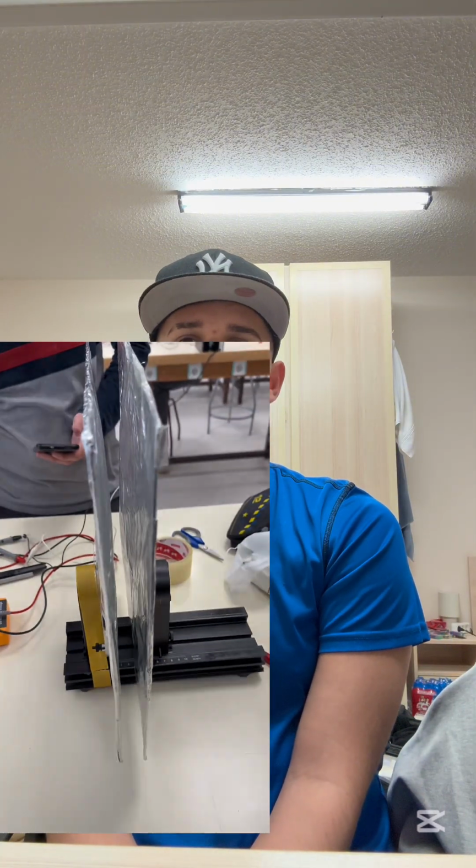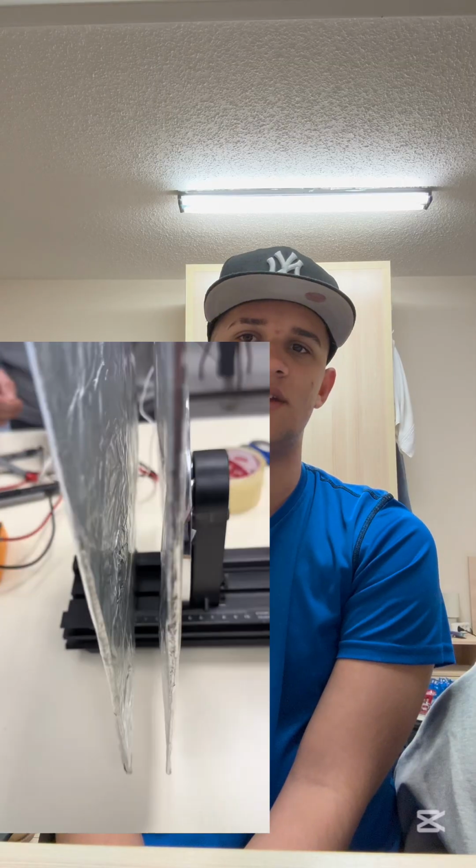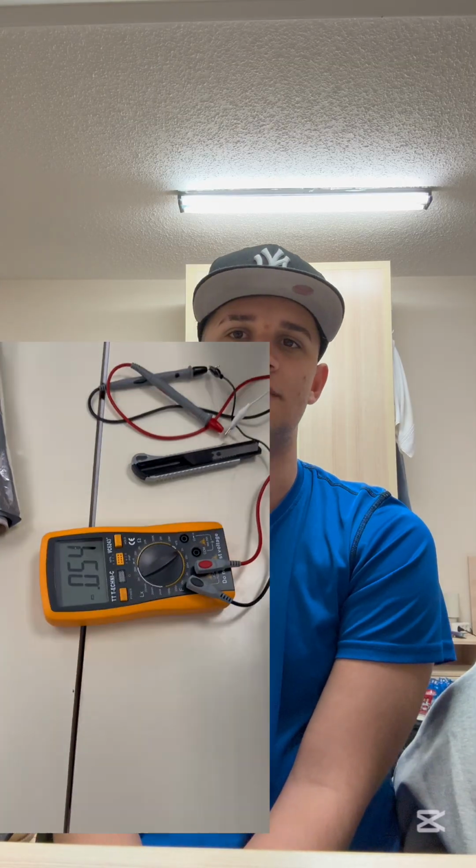In my setup, I used two square conductive plates with dimensions of 2 cm by 20 cm by 20 cm. The plates were connected to a DC power supply and initially charged to 20 volts. After charging, I disconnected the power supply to ensure that the charge remained constant throughout the experiment. An electrometer was used to measure the voltage across the plates.